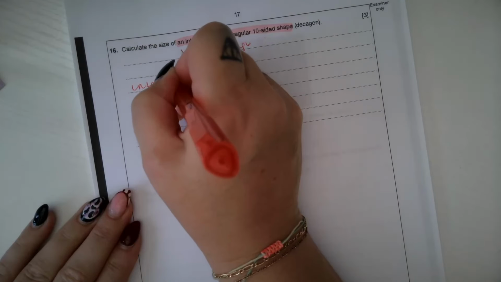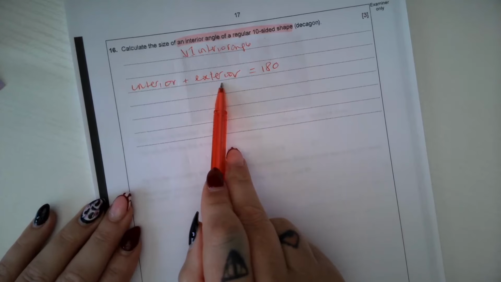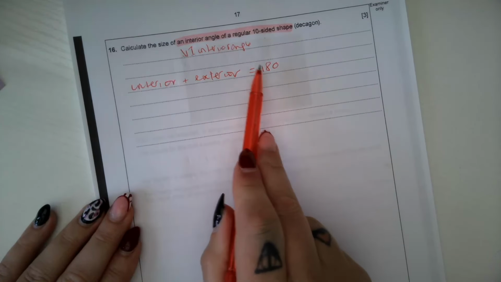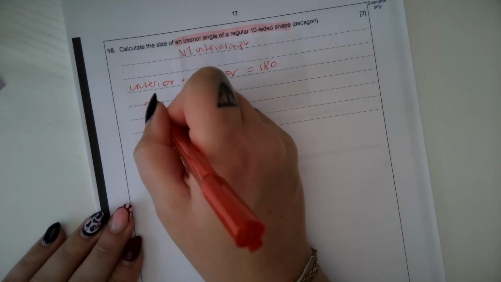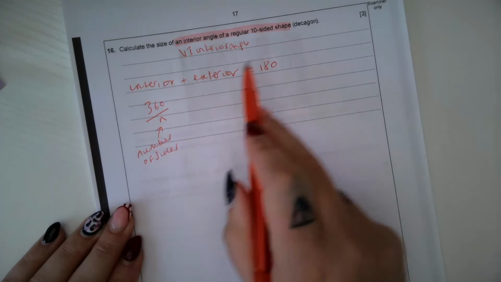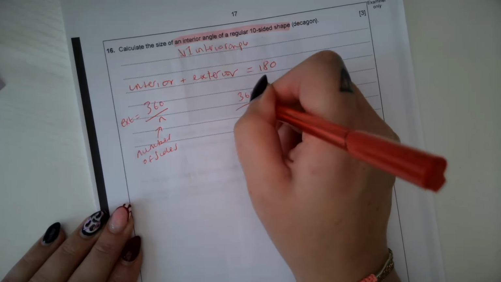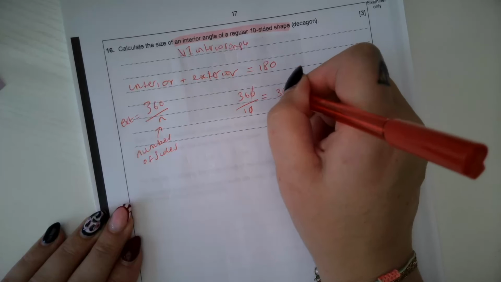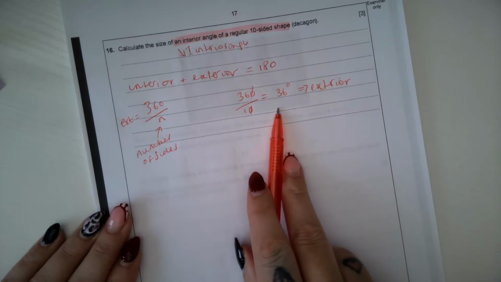Okay, so there's a relationship between the interior angle and the exterior angle. So the interior angle plus the exterior angle is equal to 180. So if I find the exterior angle, I can take it away from 180 to find this interior angle. So there's a formula we need to know, guys. To find the exterior angle of any polygon, you do 360 divided by n. So n is the number of sides. So 360 divided by 10 will tell us the exterior angle, okay? So 360 divided by 10 is 36. So the exterior angle of this polygon is 36 degrees.